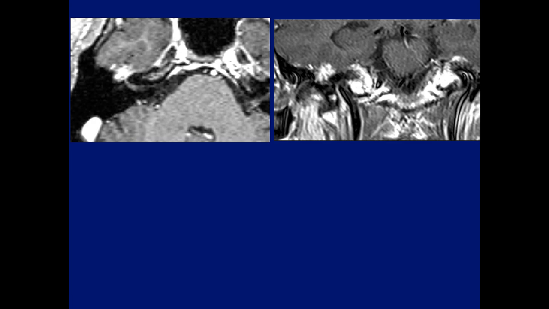Now, here's a lesion. Another lesion we have to consider, which is much rarer than a schwannoma. Nate already mentioned that earlier. And that is a facial nerve hemangioma.